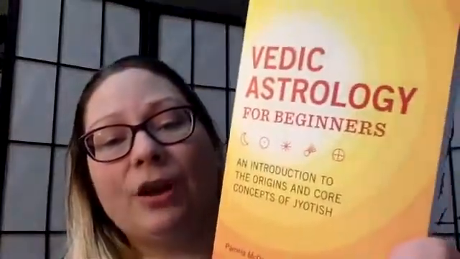Again, Jyotish or Vedic astrology really looks at that a lot. They really look at nailing down those specific events. It's a very similar system in as much as it has 12 houses and the signs, but it's different. I got this beginner book, and it just barely scratches the surface of understanding Vedic astrology.